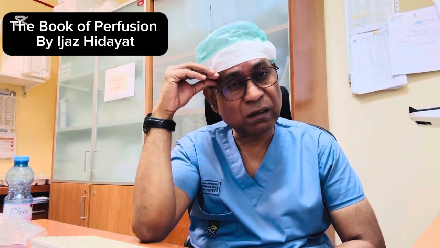So always keep backup venous and arterial cannulas with you. Keep different sizes of your distal perfusion cannulas. Keep your ACT machine with you initially.